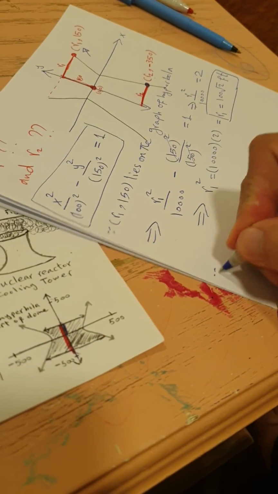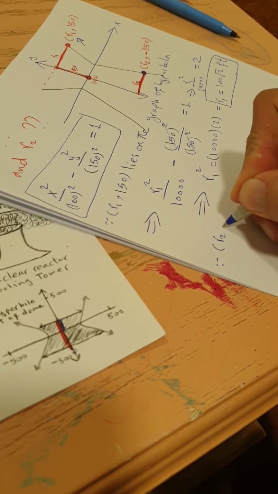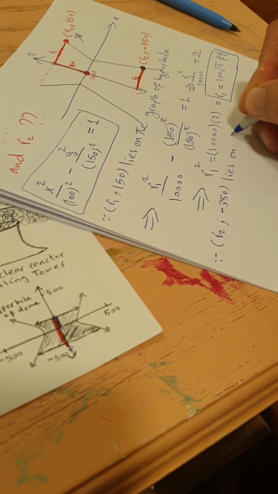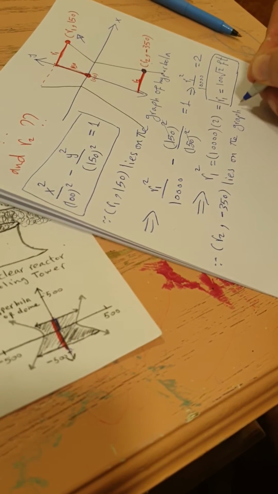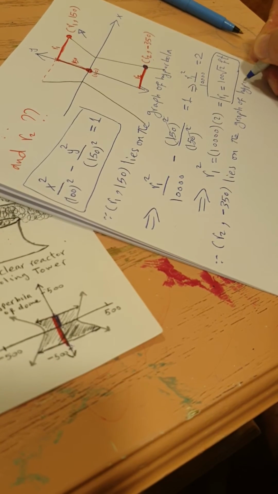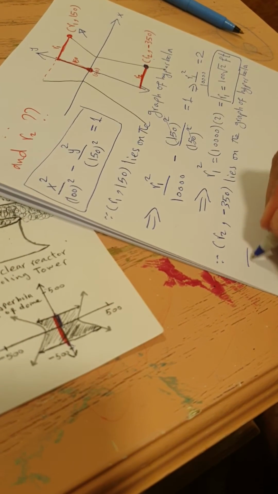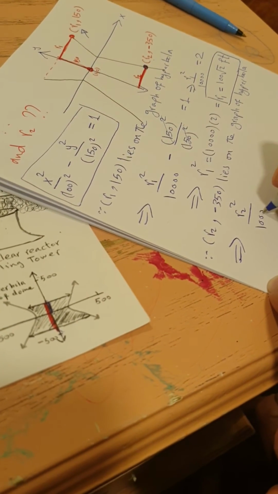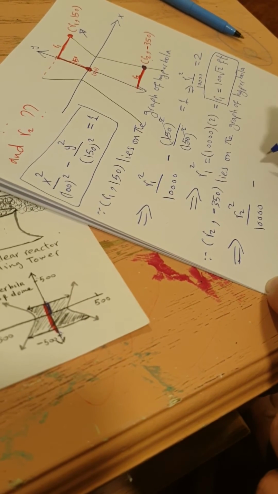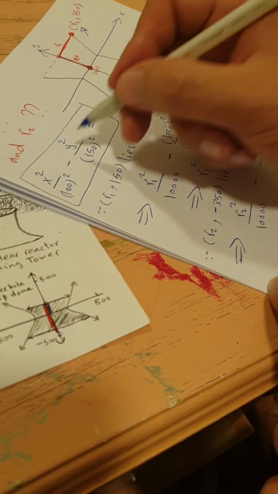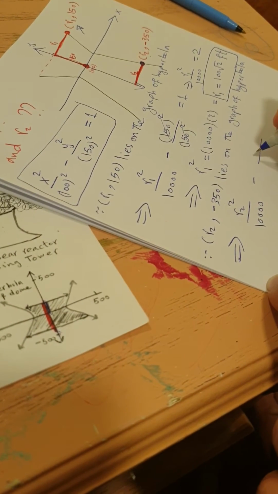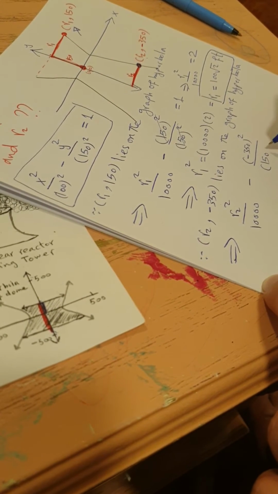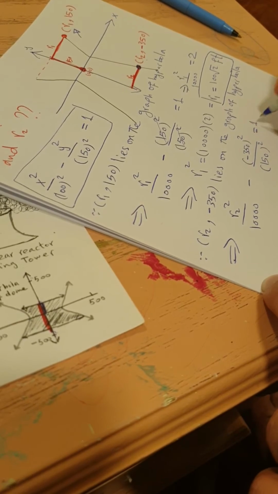In the same way, since the point R2 and minus 350 lies on the graph of the hyperbola, we obtain R2 squared over 10,000 minus 350 squared over 150 squared equals 1.